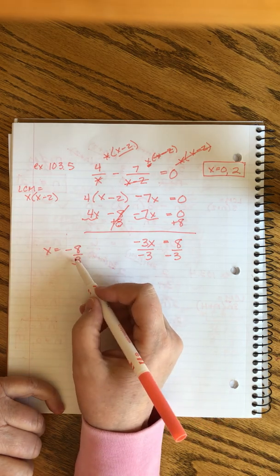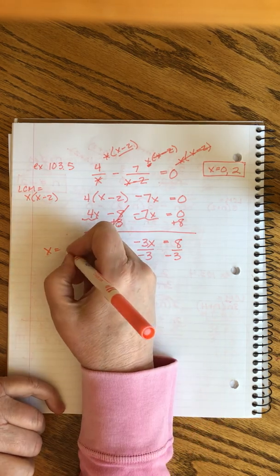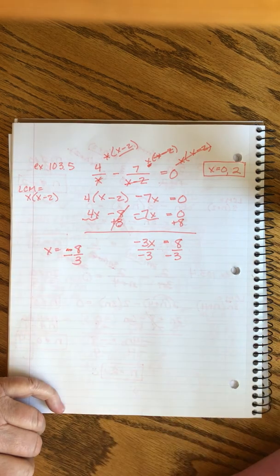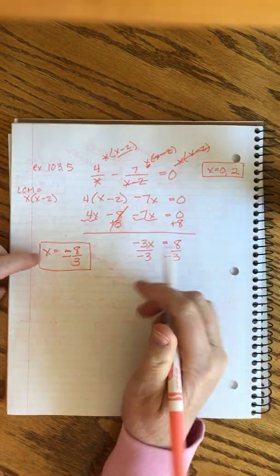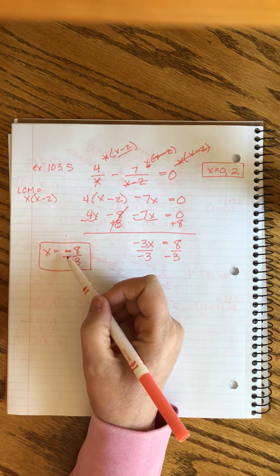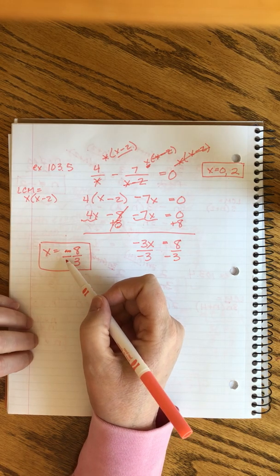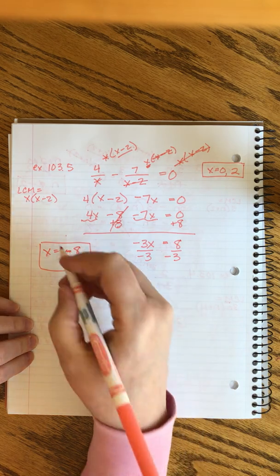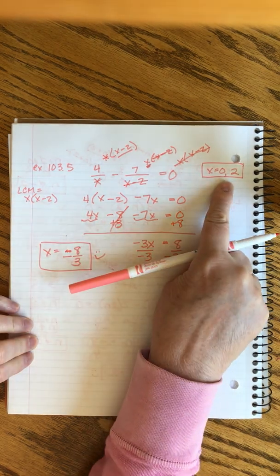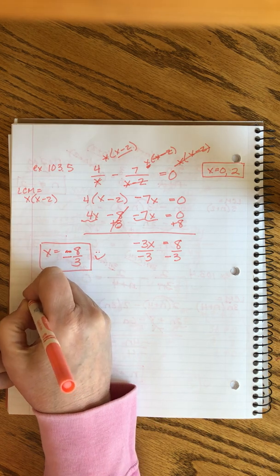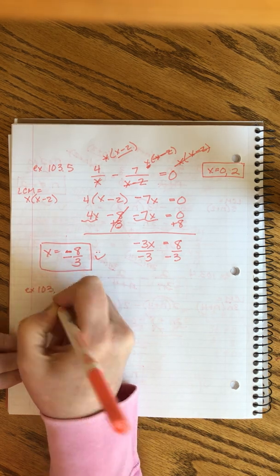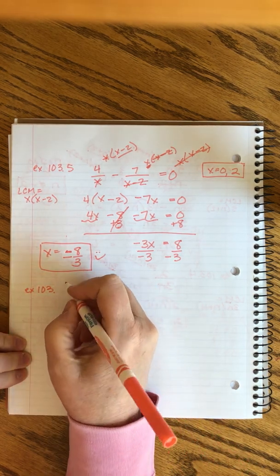Oh, this looks like I wrote it in front of the top. Normally we like our answer to look like that. I didn't mean to put it by the 8, I just was a little haphazard in the way I slapped that down. Okay, so minus 8/3 is correct, and we see with our restraints, we're fine. One more, and then you'll be turned loose to do some of these on your own.